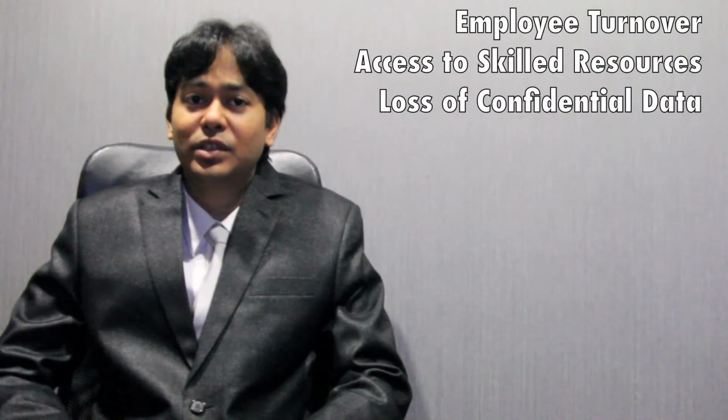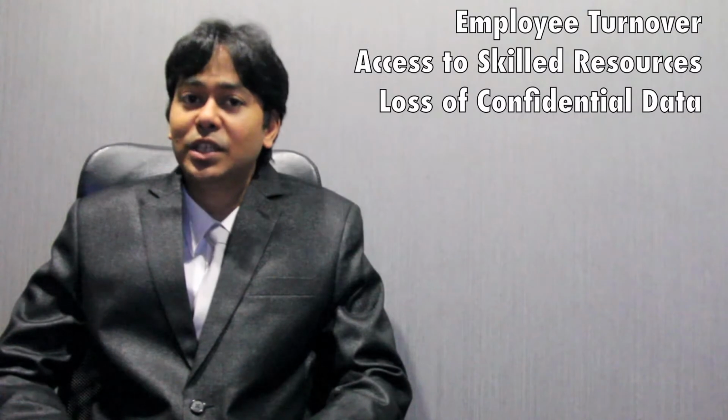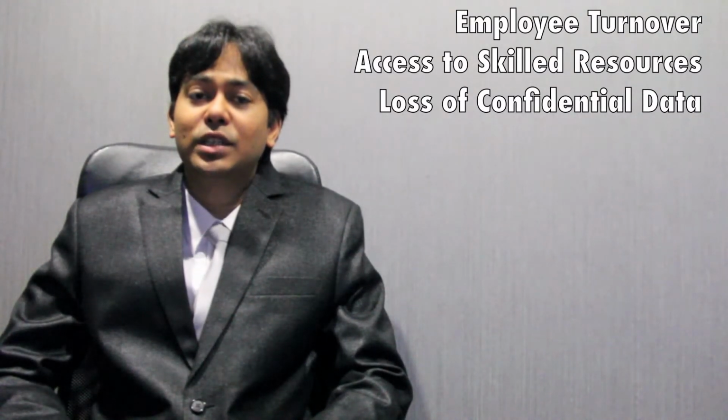So the next phase after this will be the transition phase, where there's the most amount of risks. So during this phase, there could be key employees who leave the organization, the vendors could not have access to skilled resources or expertise, there could be loss of confidential data from the client's side. So to mitigate such risks, there needs to be a proper transition management plan that has management support and buy-in.